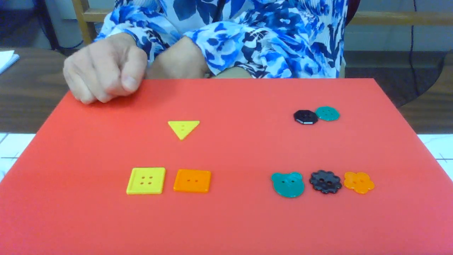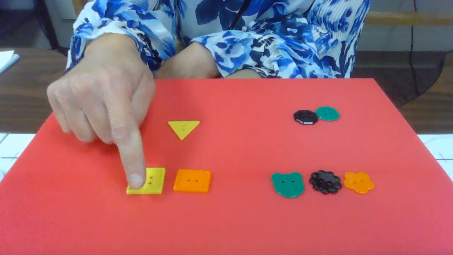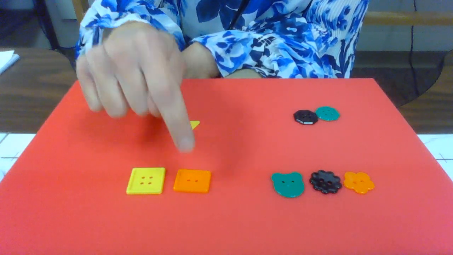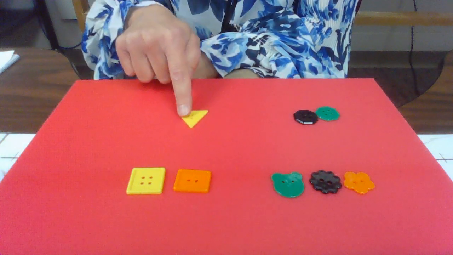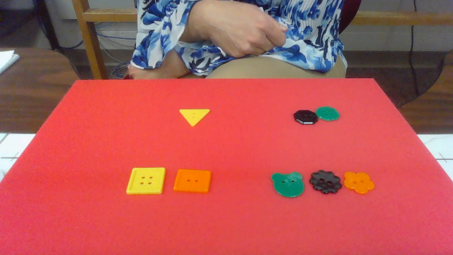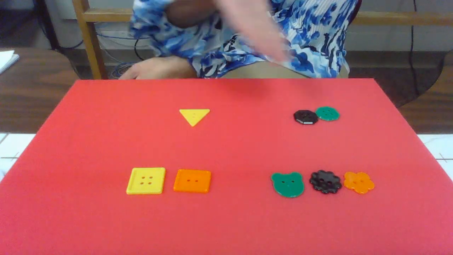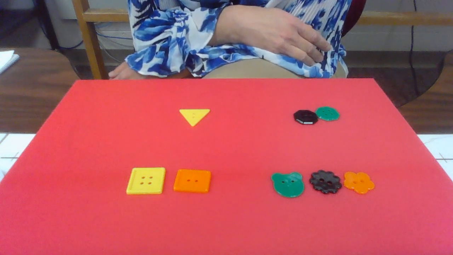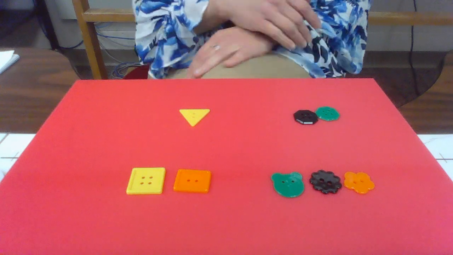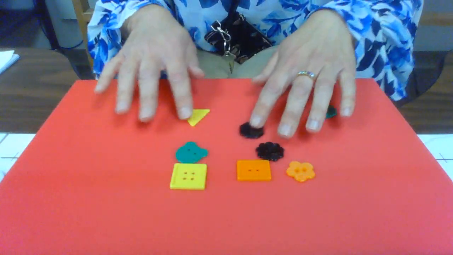Maybe I could put these 2 together because they both have 4 sides. 1, 2, 3, 4. 1, 2, 3, 4. And this guy, he just might be left on his own because he has 3 sides and he doesn't fit with any other category that I have or any other sort that I have. So let's see if I can do something else. Let's put these back together.